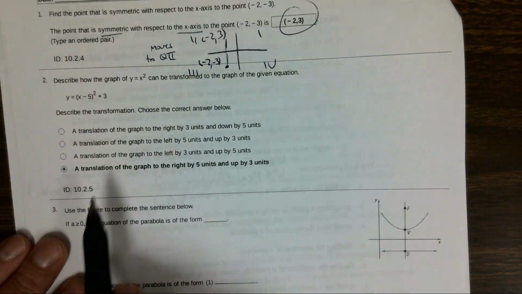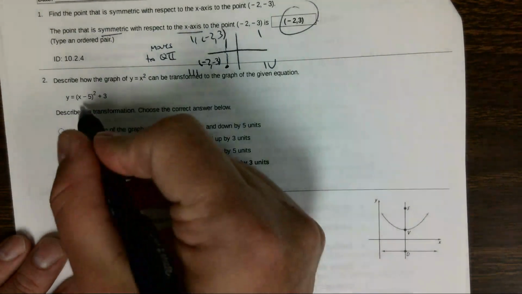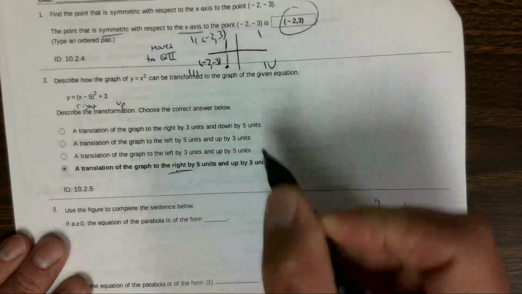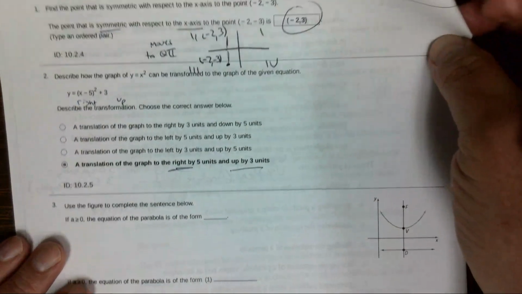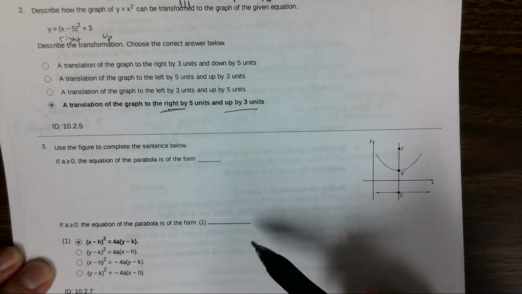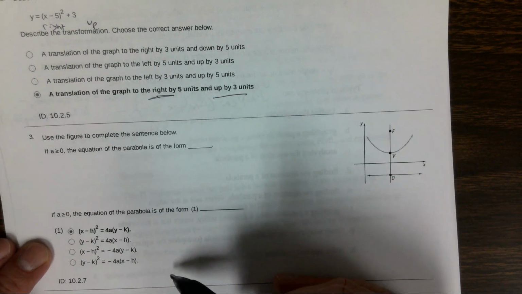Also, a little basic one. If it's a minus, remember it goes to the right. And this +3 means up. And then this one, I just wanted you to pick the right equation.